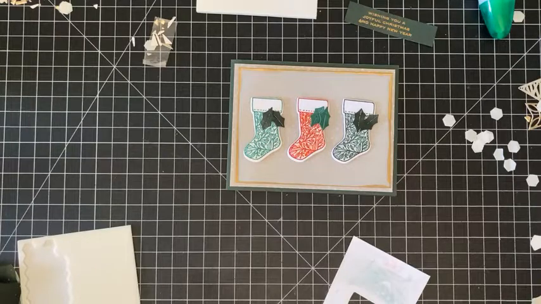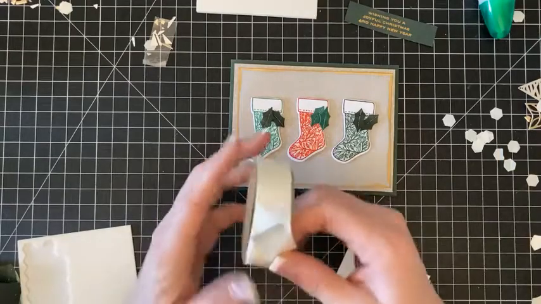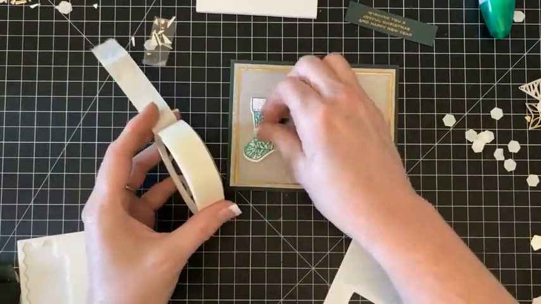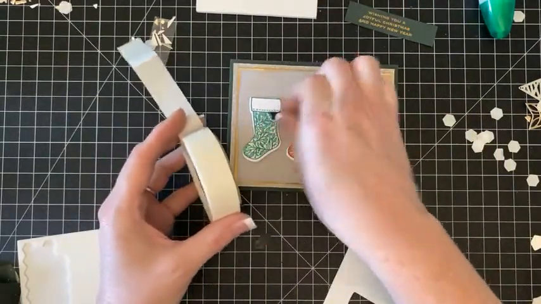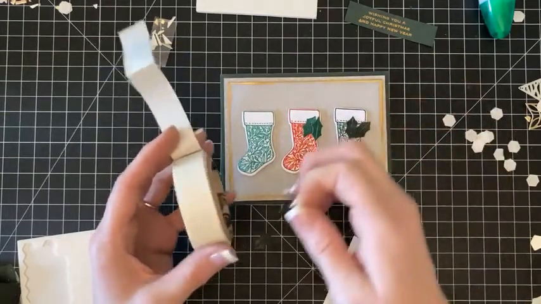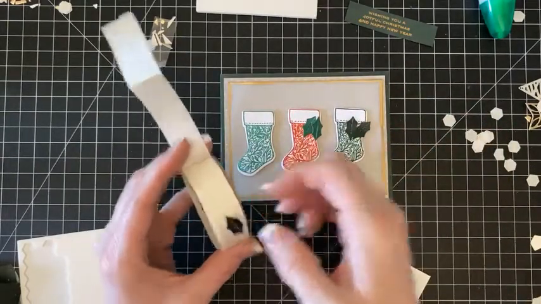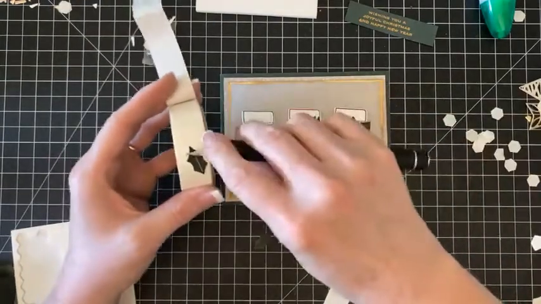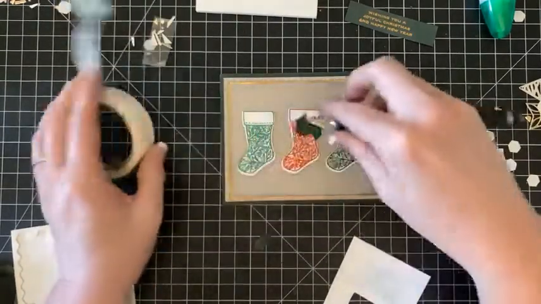So let me find some glue dots. I thought I had an opened package. My adhesive drawer is sort of a mess because I have all this new adhesive in here. Oh yeah, right there's my glue dots. Okay, so let's just add one at a time. I feel like because I'm so far away from the card, I don't think I've lined it up very good. So I apologize if it's really crooked.